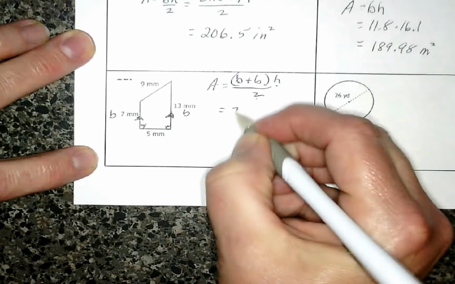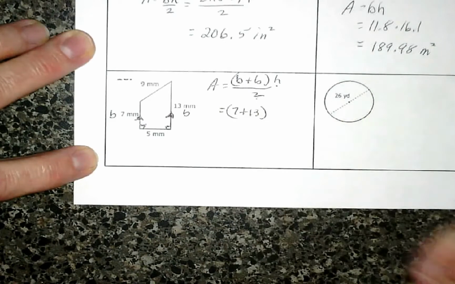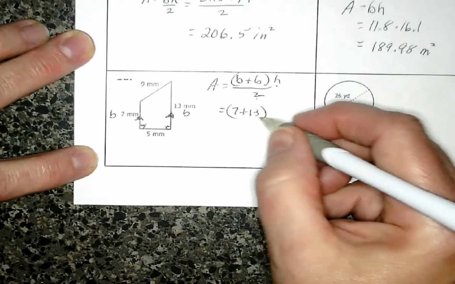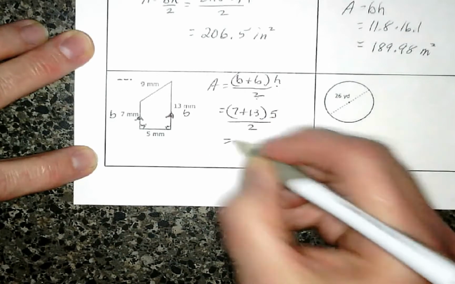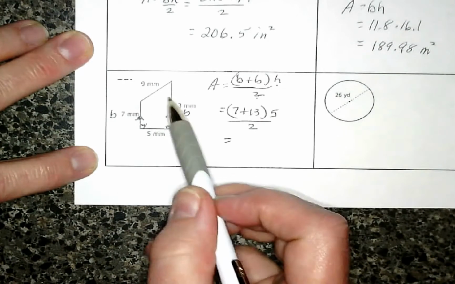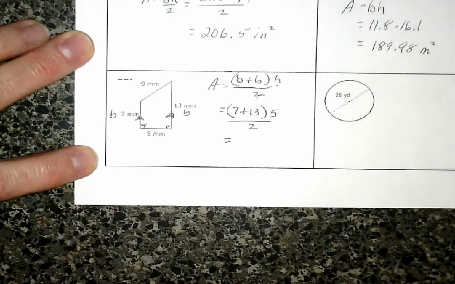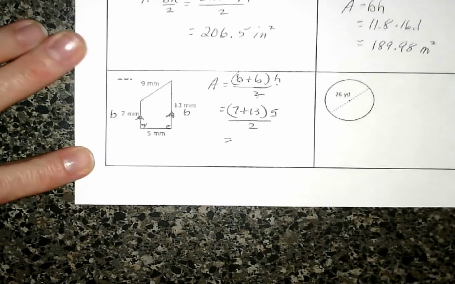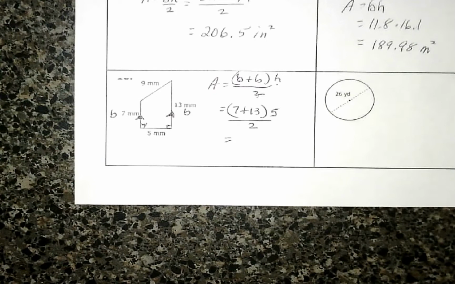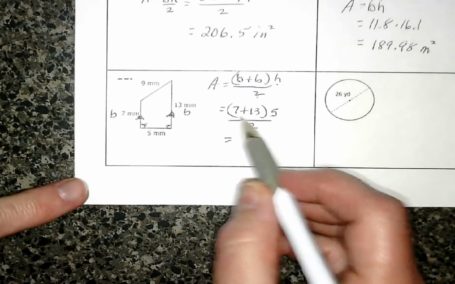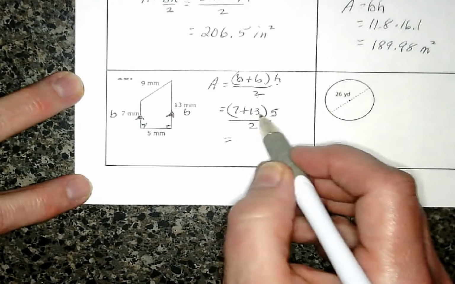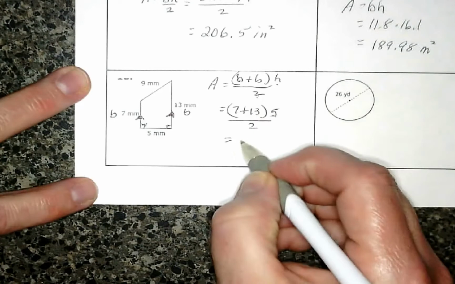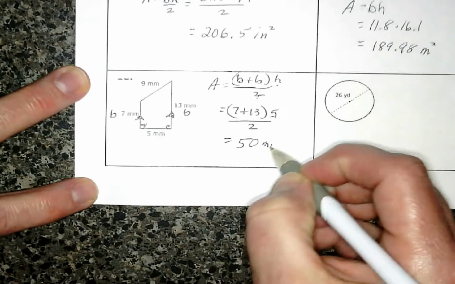All right, so the bases on this one are 7 and 13. I'm going to add them together. Then I'm going to take it times the height, which is 5, and divide that by 2. In this case, when I'm finding area, this 9 over here has nothing to do with it. Sometimes we might bring it in to help us find a height, but as far as this problem goes, there is no need for it. So I'm going to add the 2 inside the parentheses first. That's 20 times 5 is 100, divided by 2 gives me 50 millimeters squared.